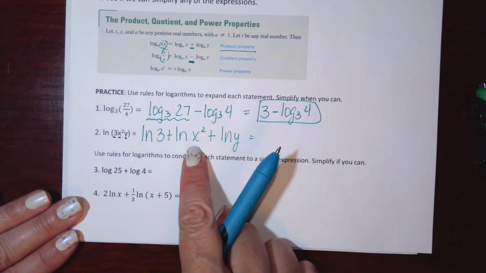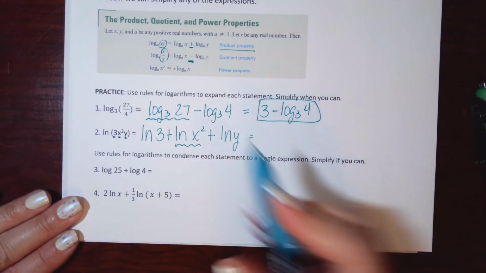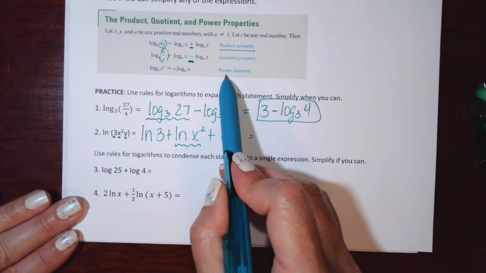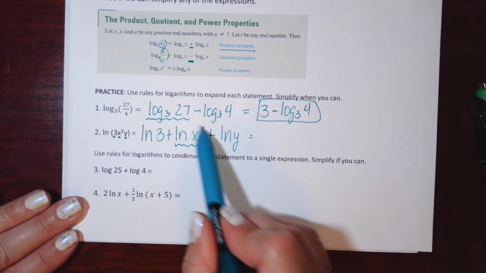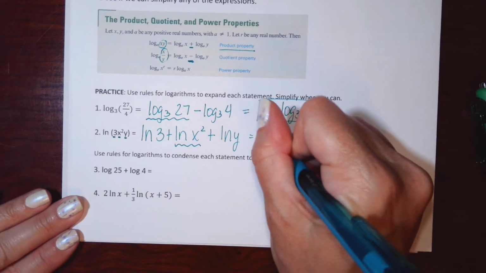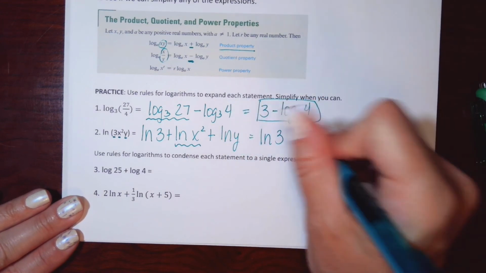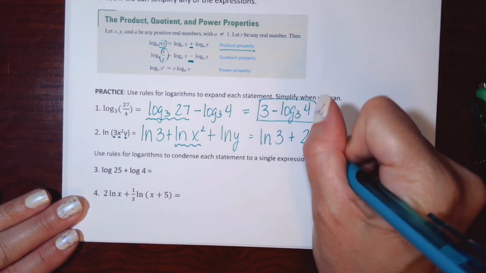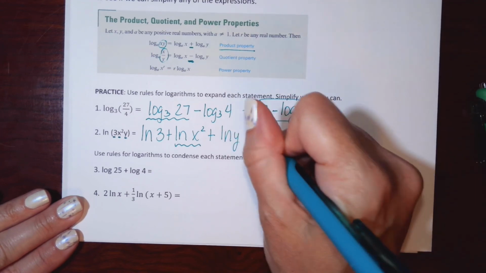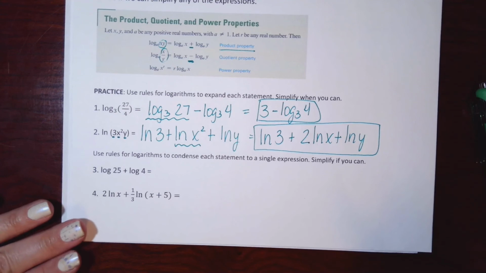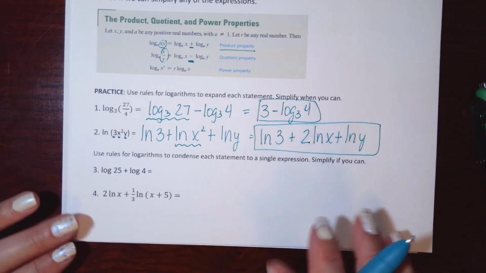This second log statement has an exponent, so I can apply my power rule, or power property, here by pulling this exponent in front of just this second log statement. So what I'm left with is natural log 3 plus 2 times natural log x plus natural log y. And that's all I can do. I can't simplify any of those. That's as far as that one goes.